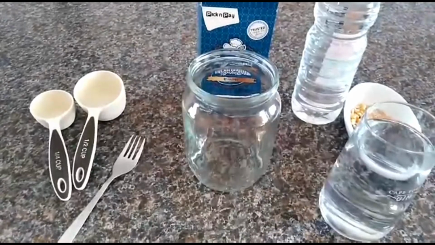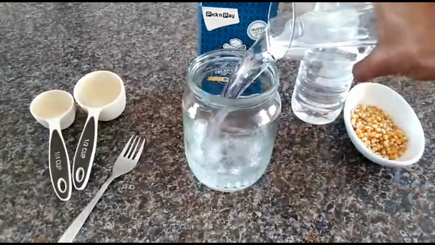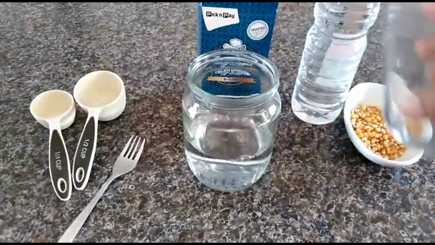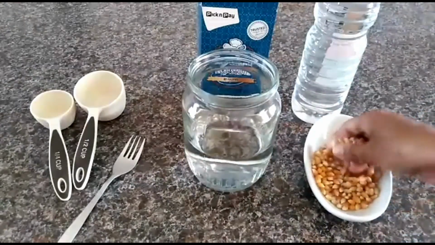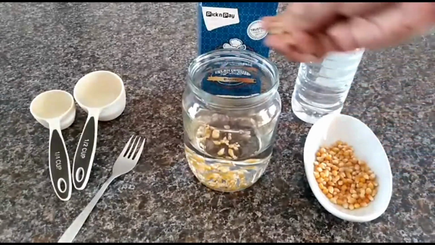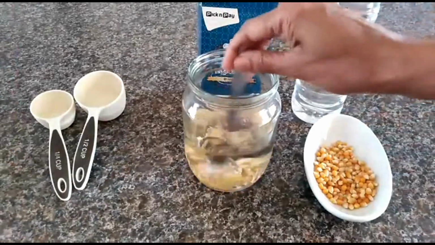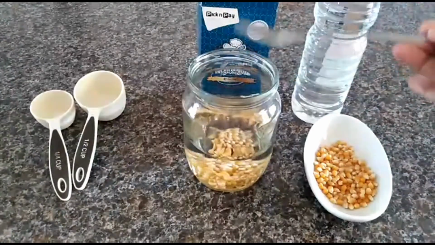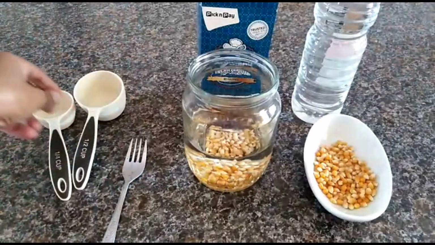So what we're going to do first is pour the water into the jar. Okay. And then we're going to take some popcorn seeds and put them inside and see if anything happens. Is there any reaction? No.